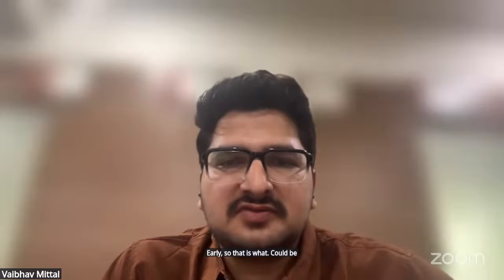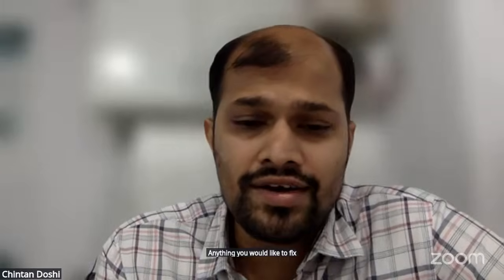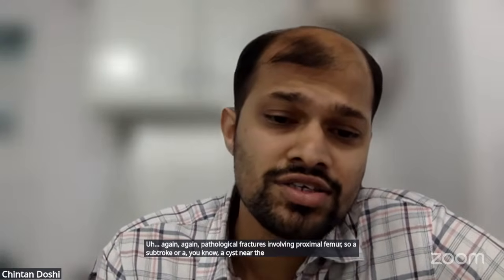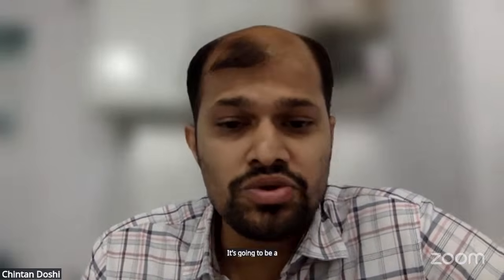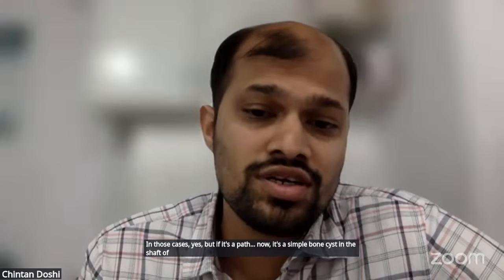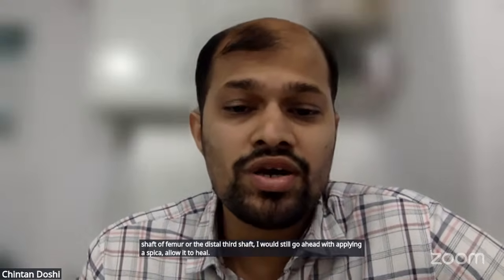And what about pathological fractures, like under 10 years of age? Is there anything you would like to fix? Again, pathological fractures involving the proximal femur, so a subtrochanteric lesion or a cyst near the intertrochanteric region, or a neck of femur lesion where there is going to be a weakening of bone which will lead to a fracture. In those cases, yes. But if it is a simple bone cyst in the shaft of the femur or the distal third shaft, I would still go ahead with applying a spica and allow it to heal, because the fracture itself is going to heal that cyst.